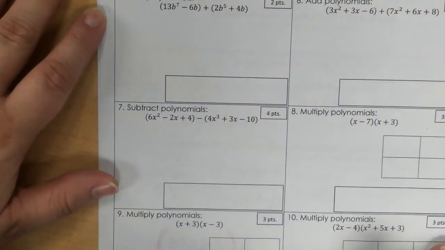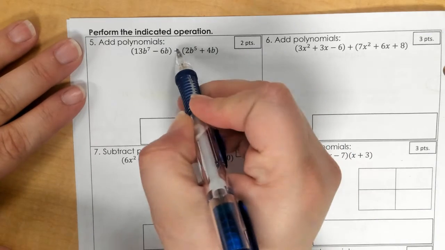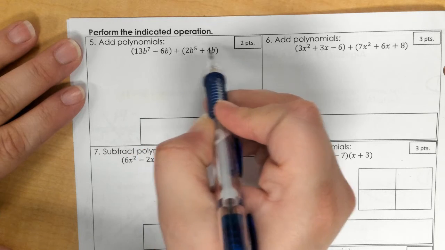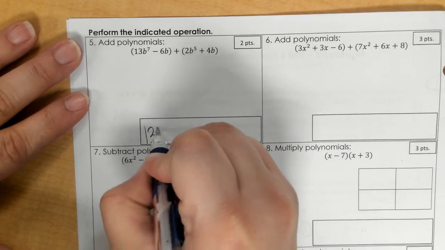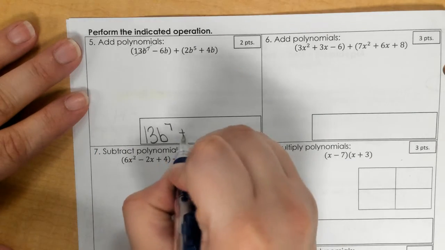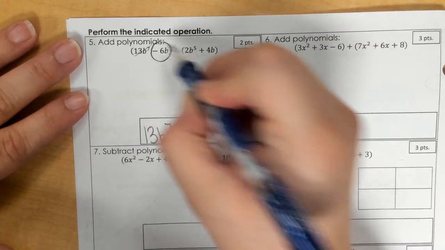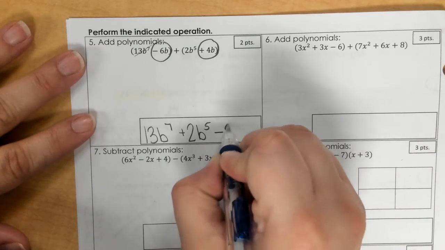So in number 5, we are adding polynomials. And so I'm going to look for the biggest exponent. So I have 7, 1, 5, and a 1. So the 7 would go first here, 13b to the 7th. Okay, and then I would work my way to the 5. And then negative 6b and 4b could combine to be negative 2b.